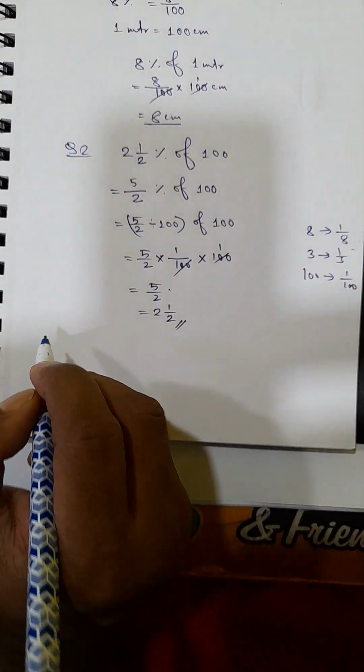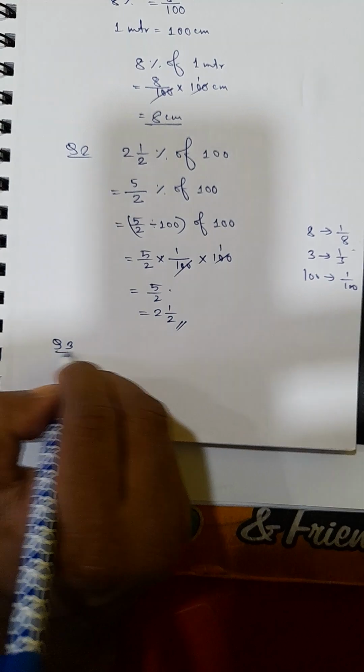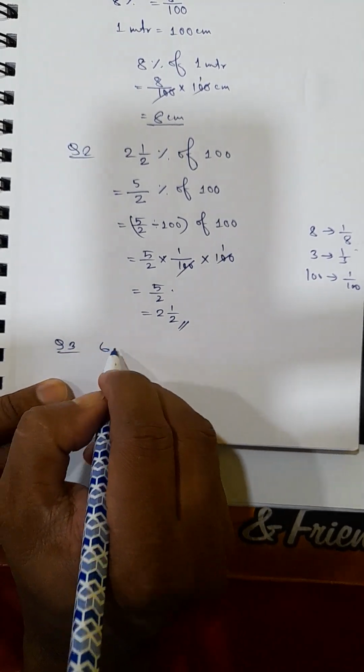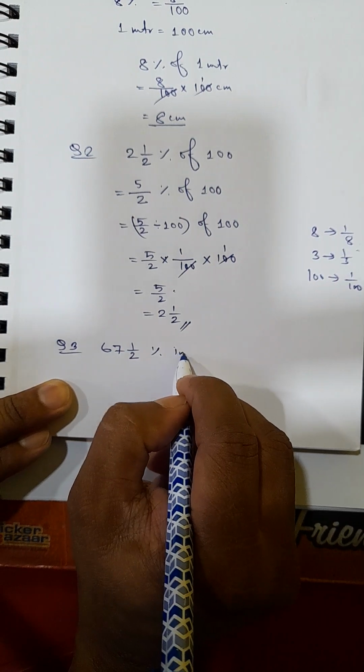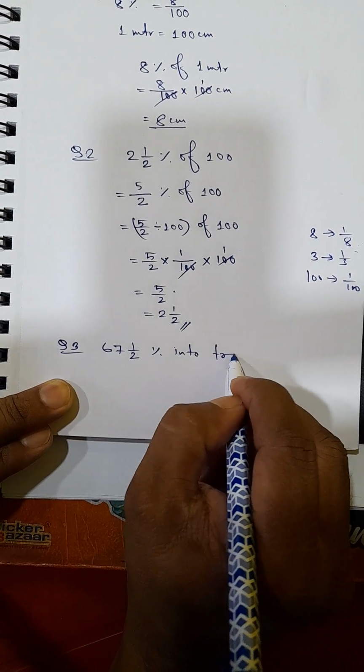Similarly, suppose you are given 67.5% to change into a fraction.